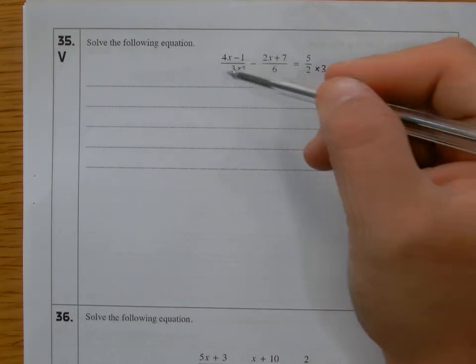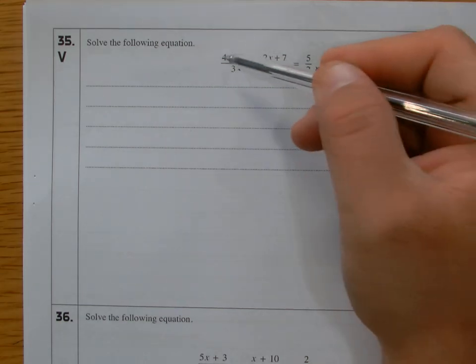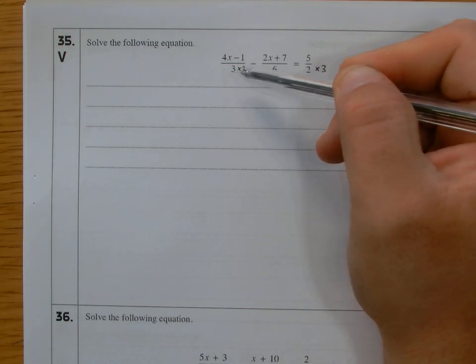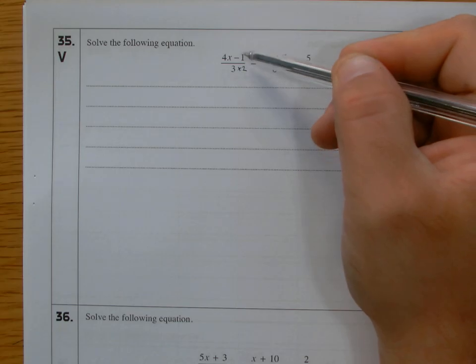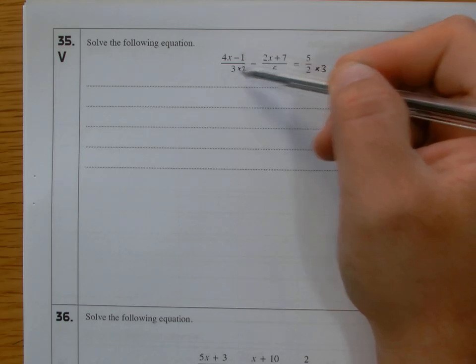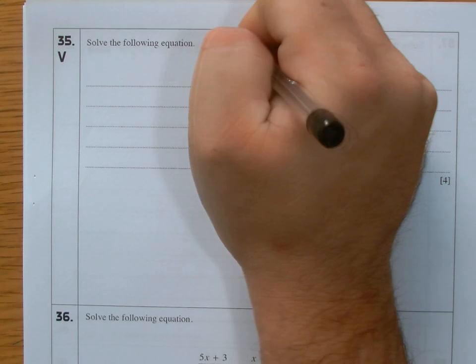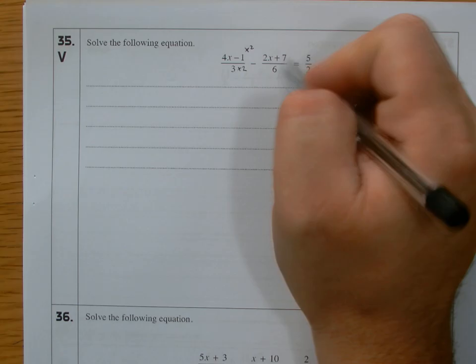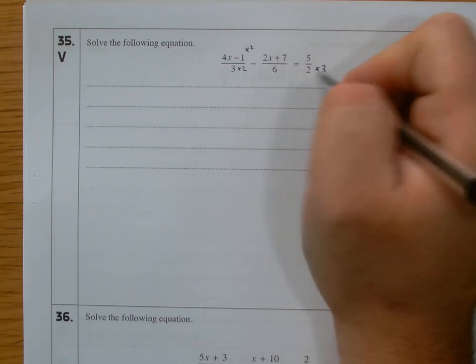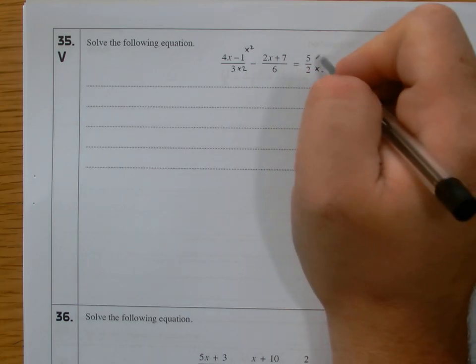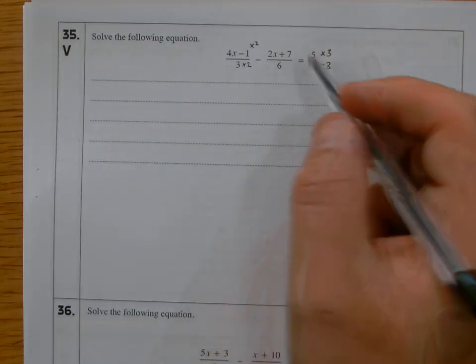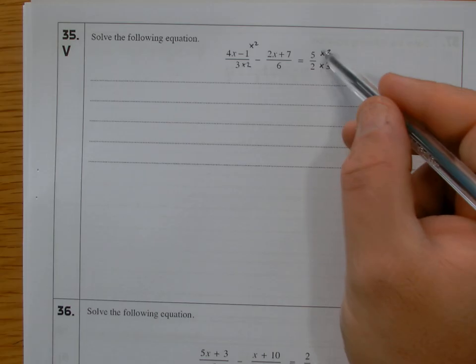However, when you change a fraction, so this fraction here is 4x minus 1 over 3, if we are changing the denominator, we have to change the top by the same scale amount. Here I'm multiplying by 2, so I'm going to have to multiply the top by 2. That one is staying as it is, so I don't need to touch that. The bottom here we're multiplying by 3, so we need to multiply the top by 3. So whatever I do to the bottom, I do to the top.